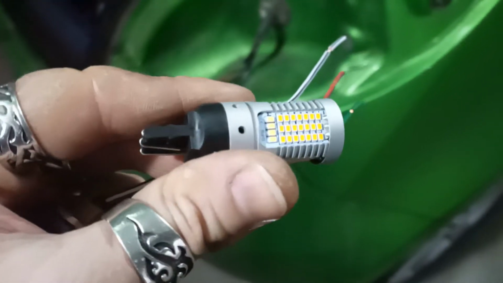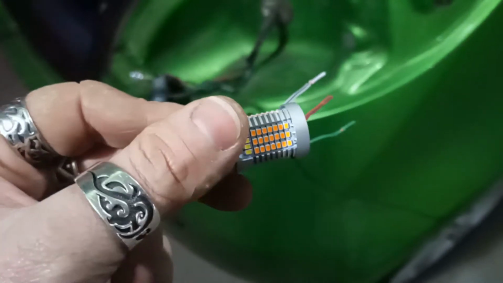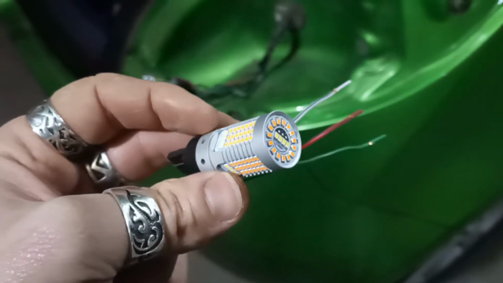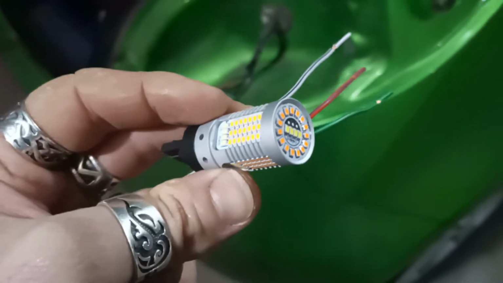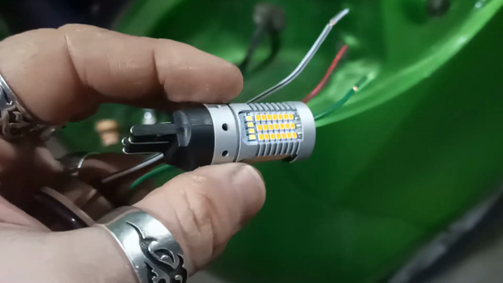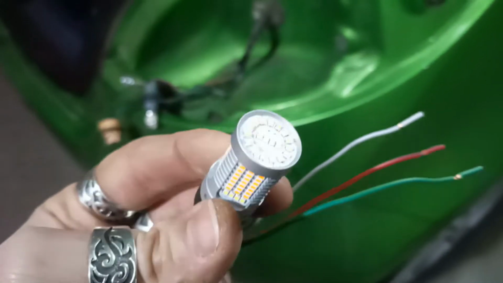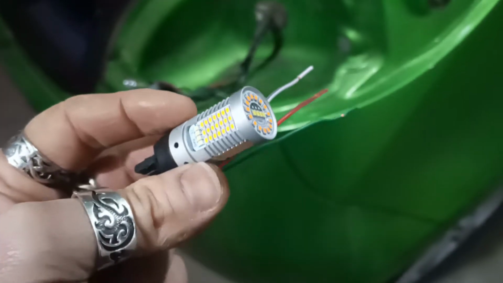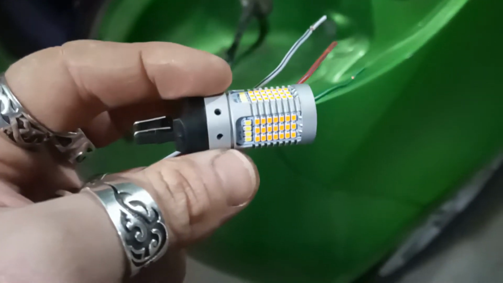So there are a lot of yellow LEDs, and they draw a lot of power, and they're bright as hell. That's what I don't like. The good thing is, even though the white ones are little, they are quite powerful. So it's a good light bulb in the end.